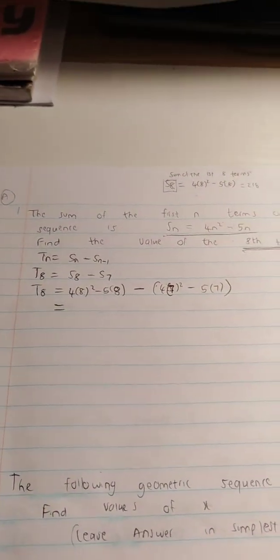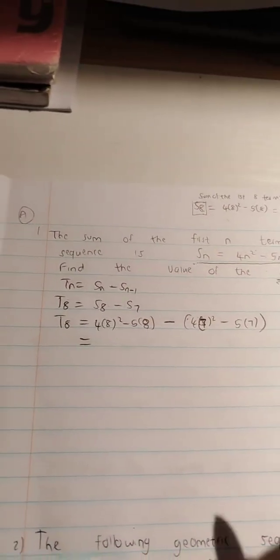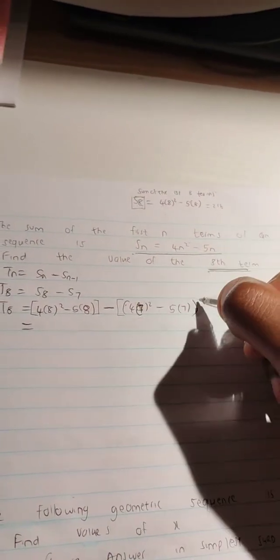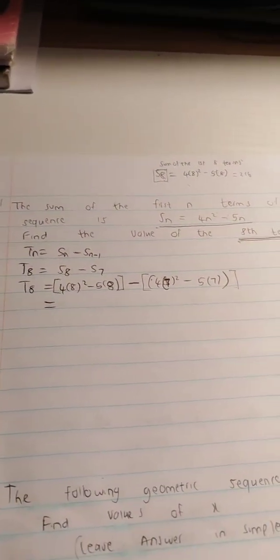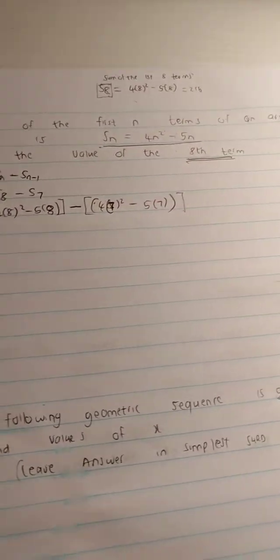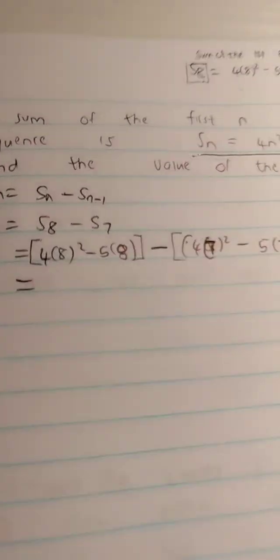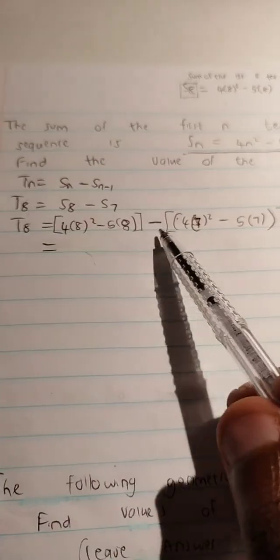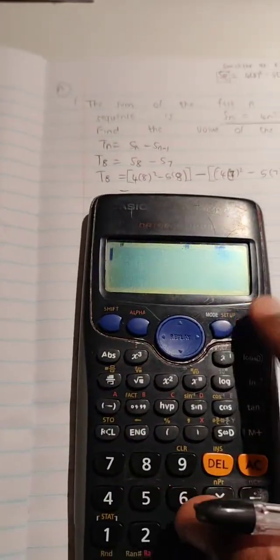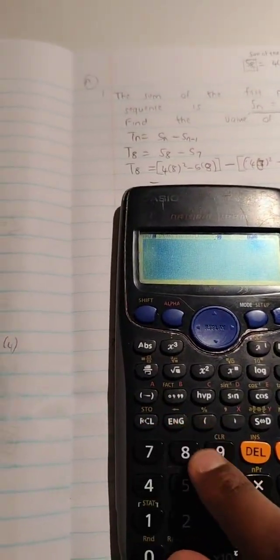And then honestly, you just grab your calculator and just put everything in there. I have S8, which is my first bracket, and then I have S7, which is my second bracket, and you just put everything in there and the calculator serves the purpose. I think sometimes some people like getting the actual sum value for this. They will write it out and then minus the other value, and then write the final answer. So it really depends on what you want to do.